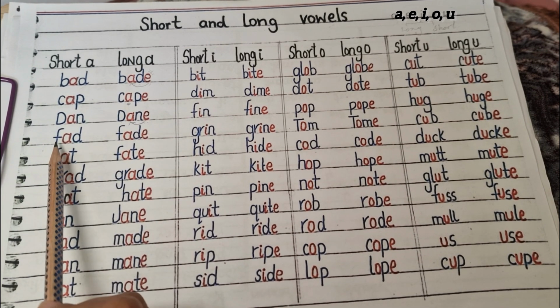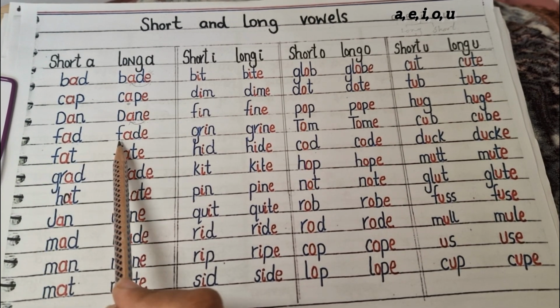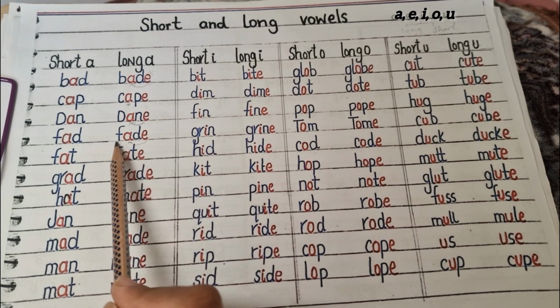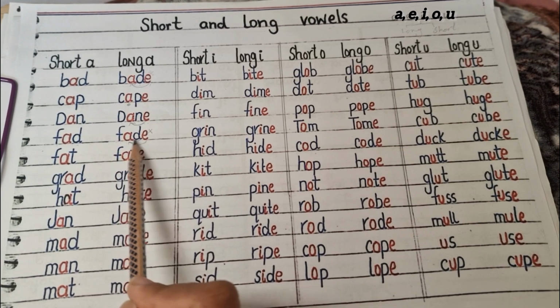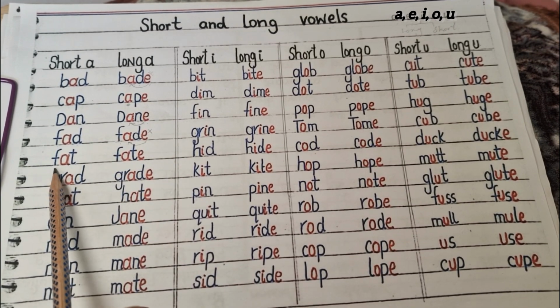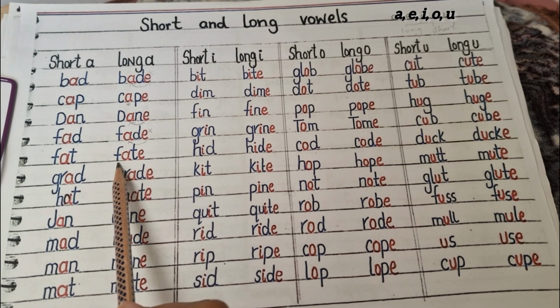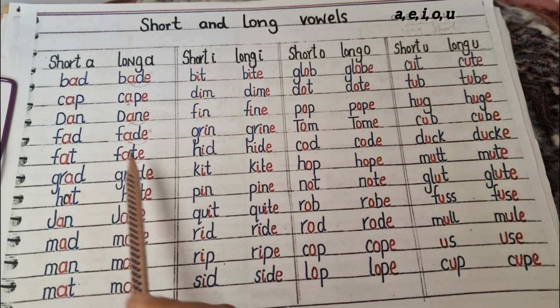F, a, d, fad. F, A, D, fade. And this E is silent. Fade. F, a, t, fat. F, A, T, fate.